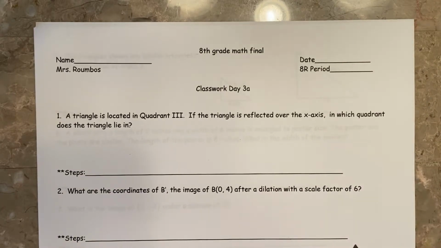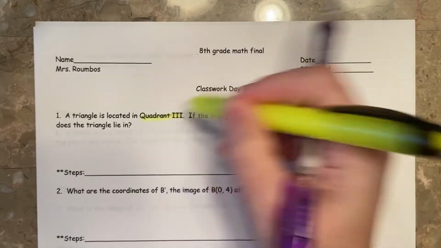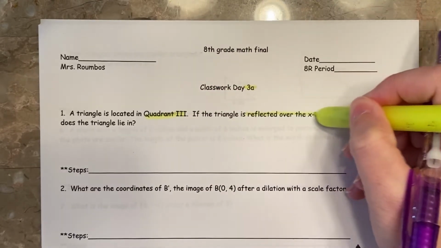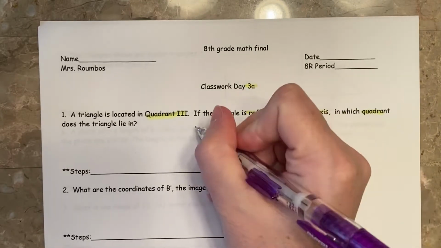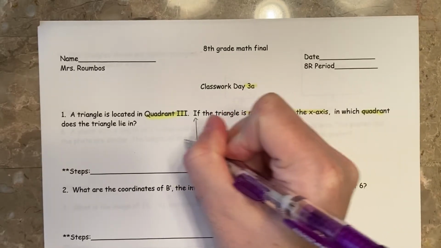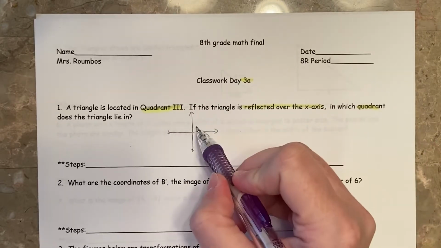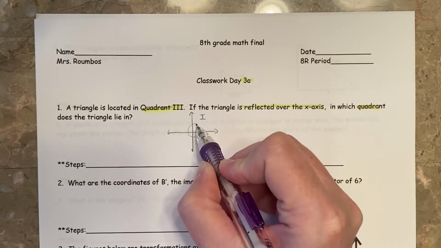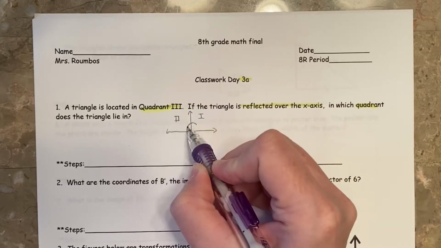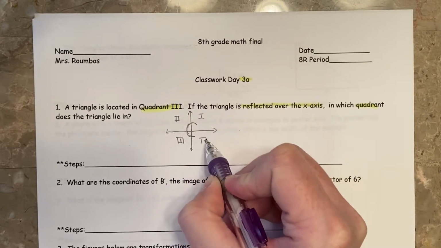Classwork day 3A. A triangle is located in quadrant 3. If the triangle is reflected over the x-axis, in which quadrant does the triangle lie in? Okay, so we're going to draw our quadrants. Remember, I told you this is a coordinate plane. Coordinate begins with C. So if you make the C, it tells you where to start. So this is quadrant 1. As you go this way, it's now quadrant 2. Keep going to make that C, you get 3, and you finish up over here, and this is 4.